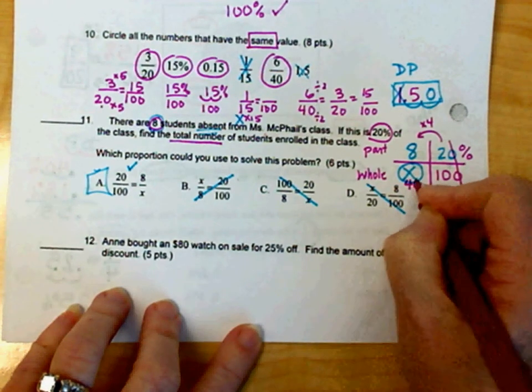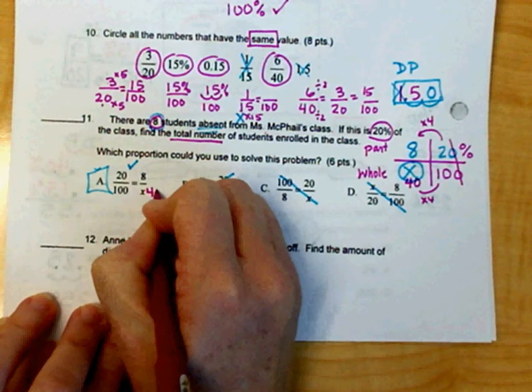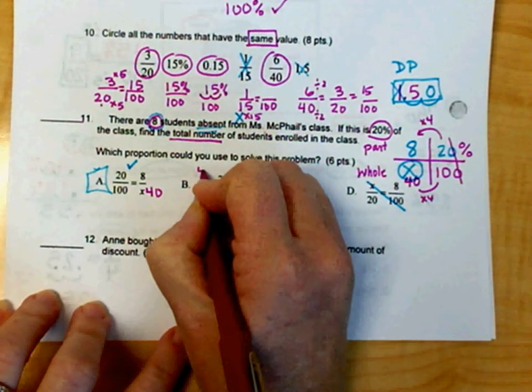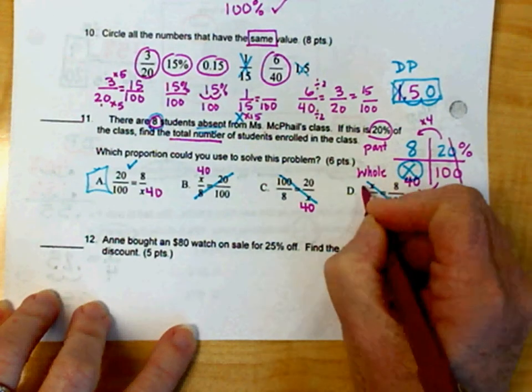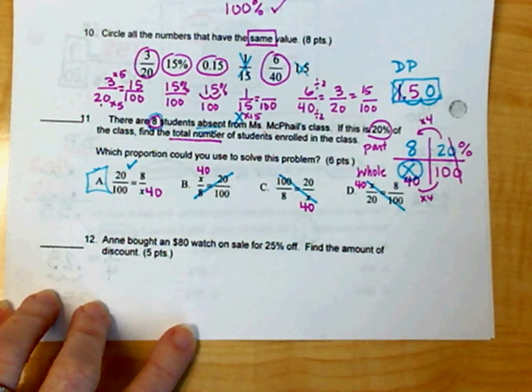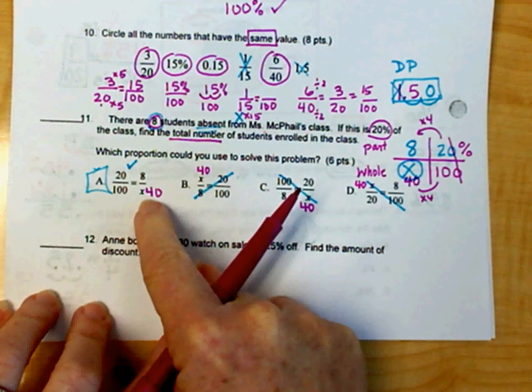If I plugged in 40 here, would I get the same number? If I plugged in 40, would that be true? And none of these are true except for this one that actually works.